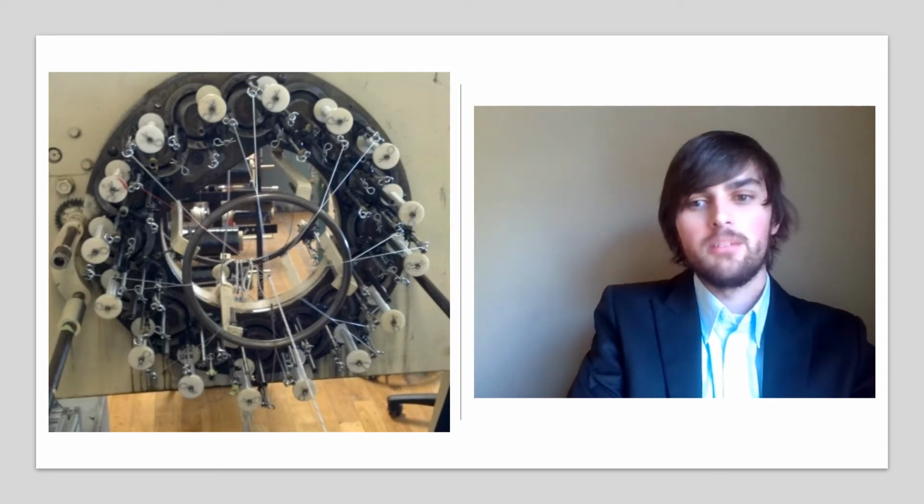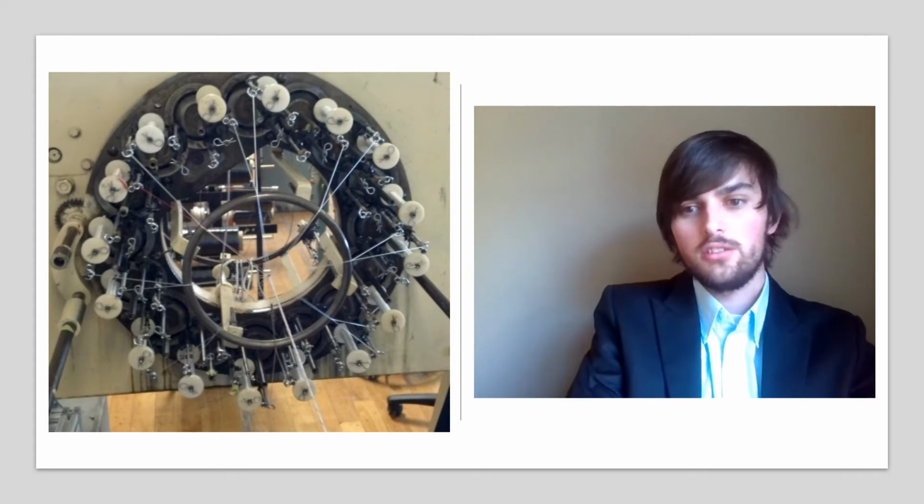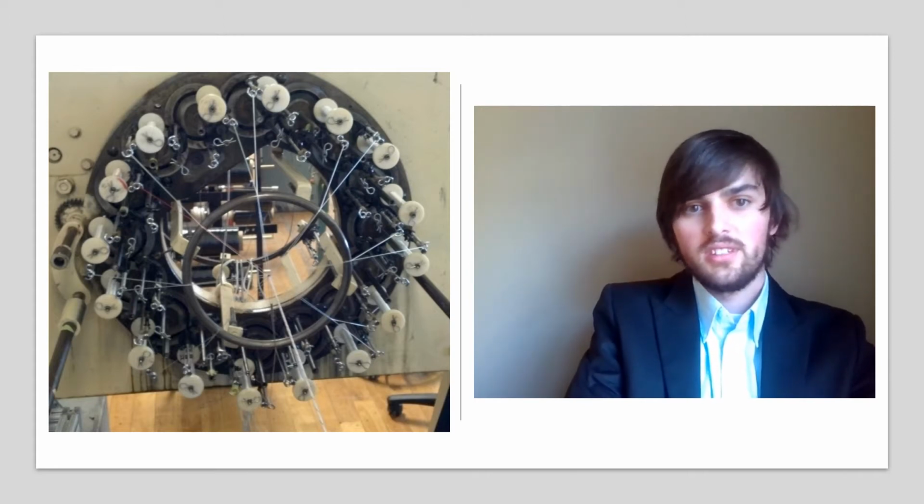Here you can see a picture of a braiding mechanism. This is very similar to the mechanism at PC. Since I'm not on campus, I wasn't able to get the pictures that I would have liked to accompany this presentation of the machine that I worked on, but this is very similar.